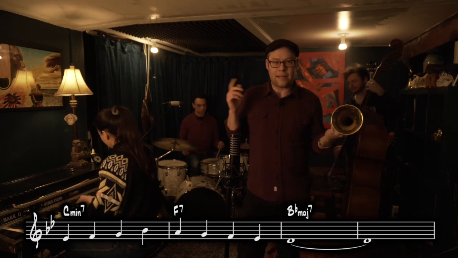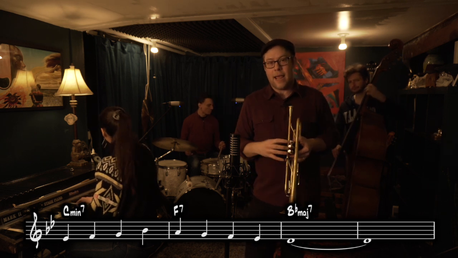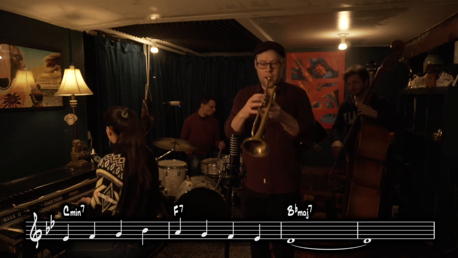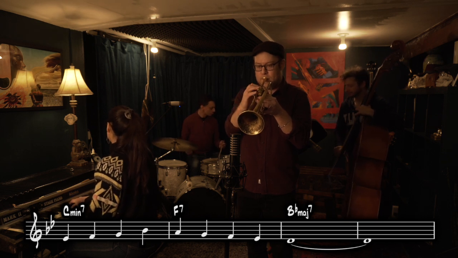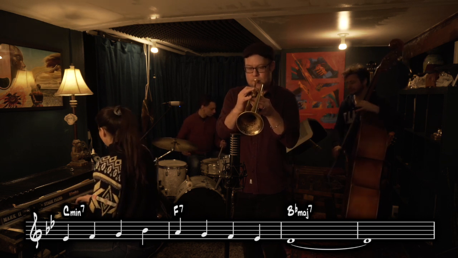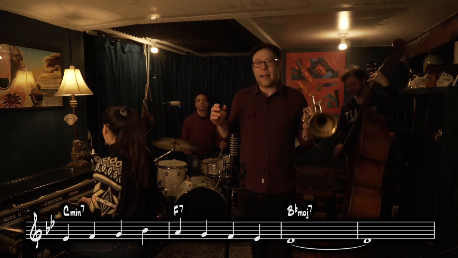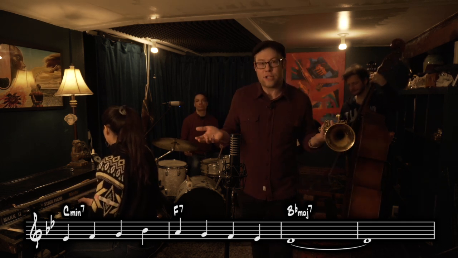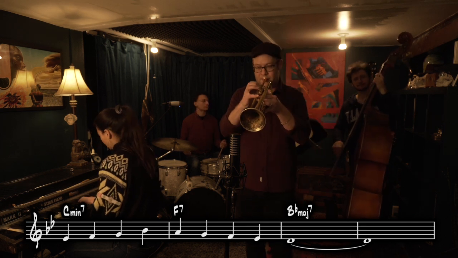So in that case, I'm connecting the E flat, walking up the scale, getting to the 3rd of F7, which is A, and then moving down to the D on B flat major 7. Now, I can take that one idea and start to embellish that a little bit with different melodies and different notes. And that might sound like this.